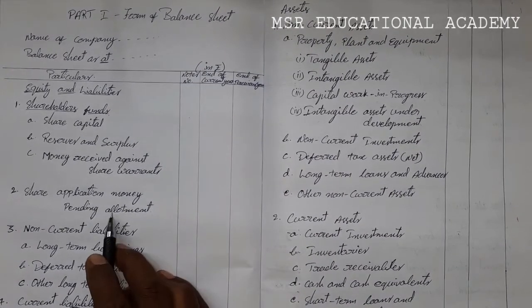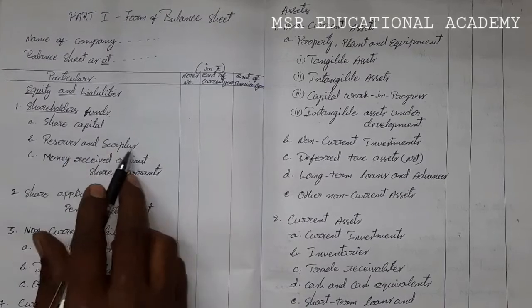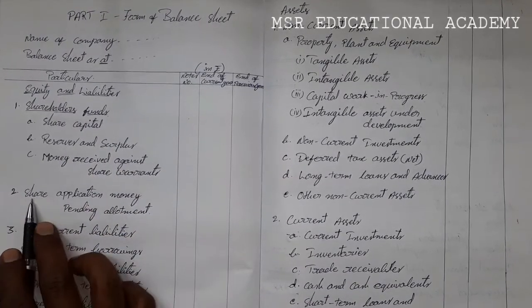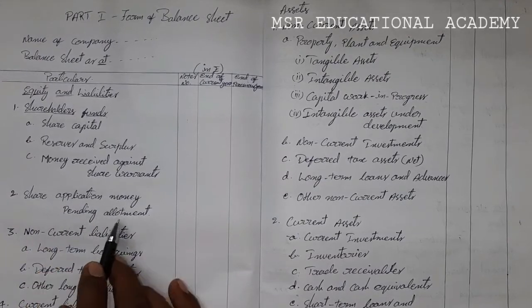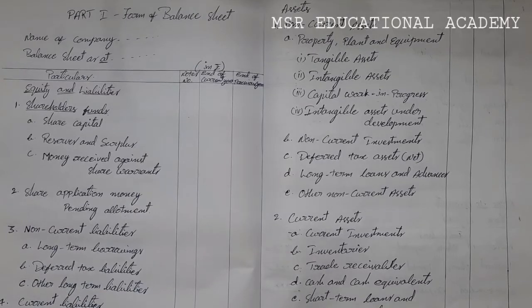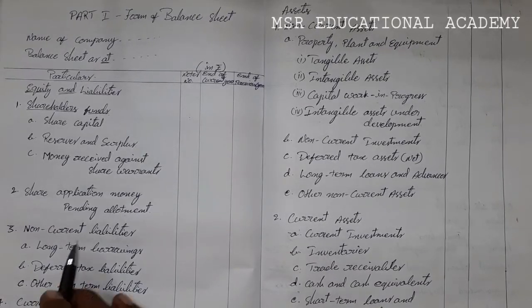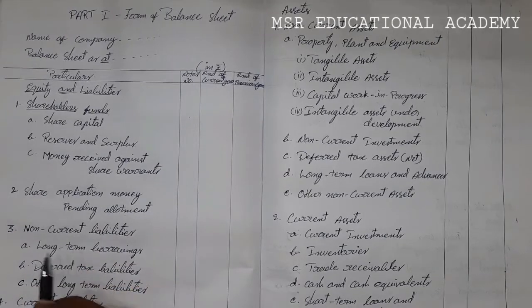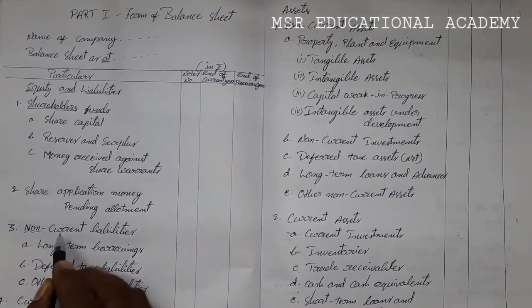So this is the balance sheet format: under share capital, reserves and surplus, money received against share warrants. Next, share application money pending allotment. After share application money pending allotment, there is non-current liabilities.